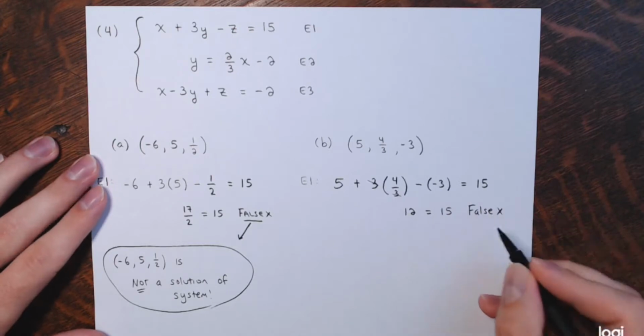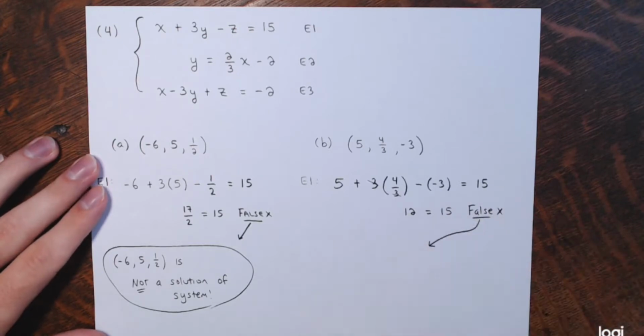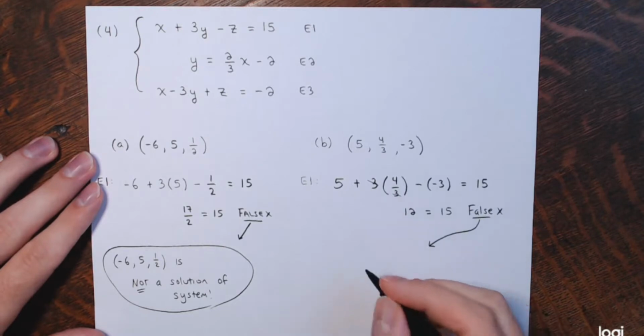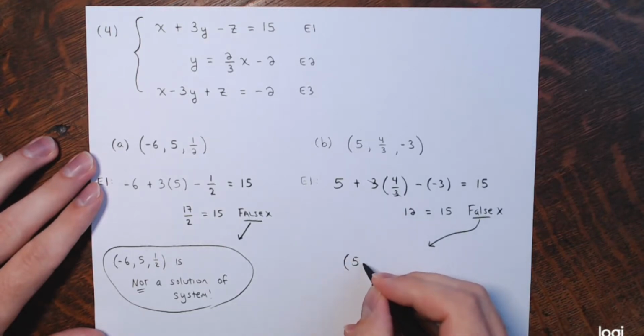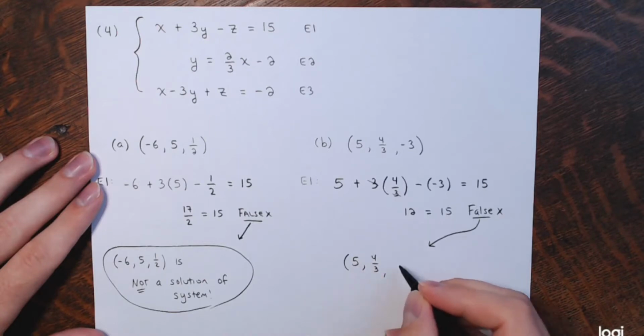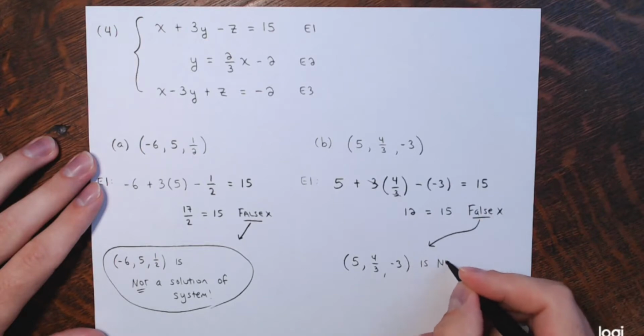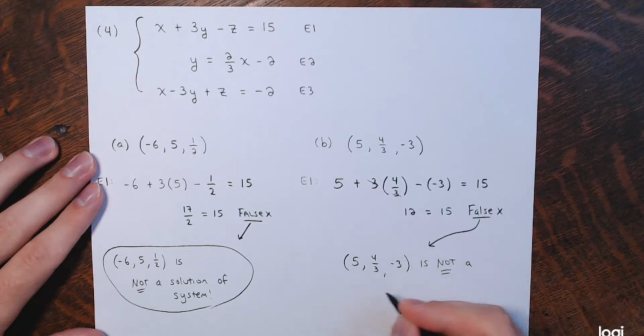So a pretty easy last example here. Both ordered triples I was given didn't even satisfy the first equation. So this ordered triple, 5, 4/3, -3, yet again is not a solution of the system.